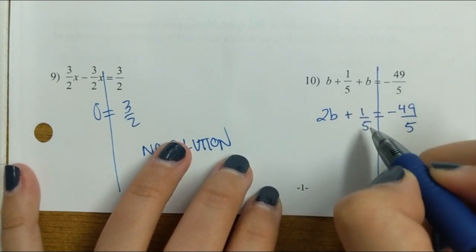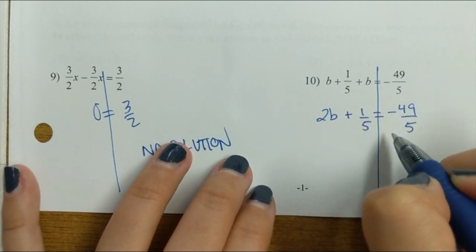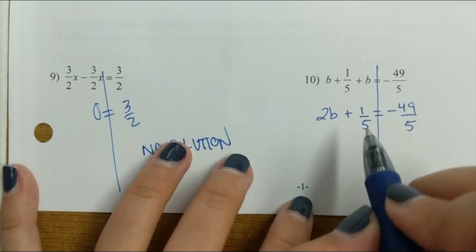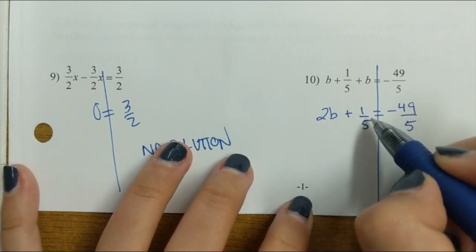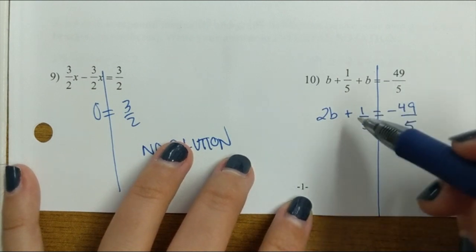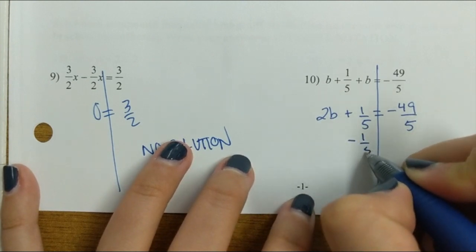Now this 1/5, to get it to the other side, we don't times by 5. Okay, we're used to timesing by the reciprocal, but that's when we want to bring a fraction to the other side that's next to a variable. This is not next to a variable. This is just hanging out. Plus 1/5. So we need to subtract 1/5.